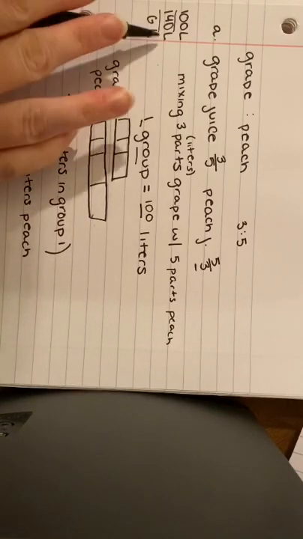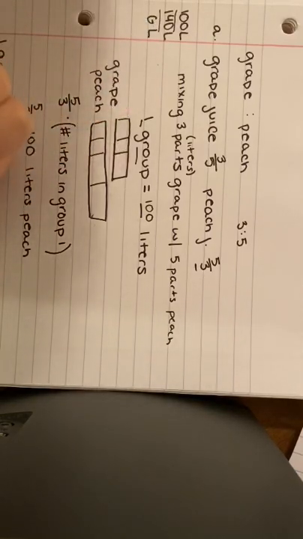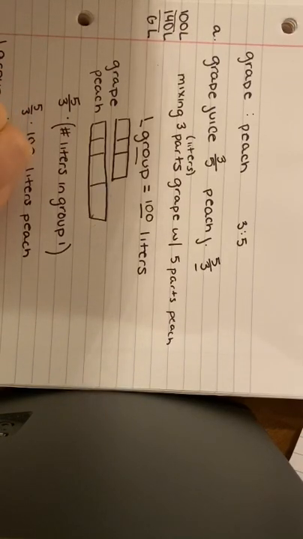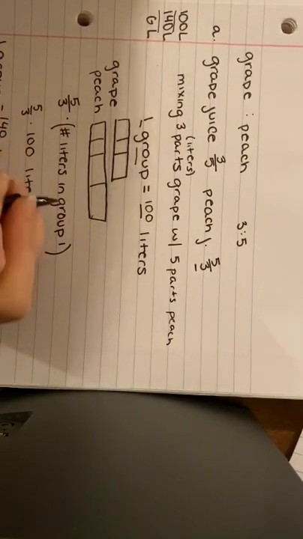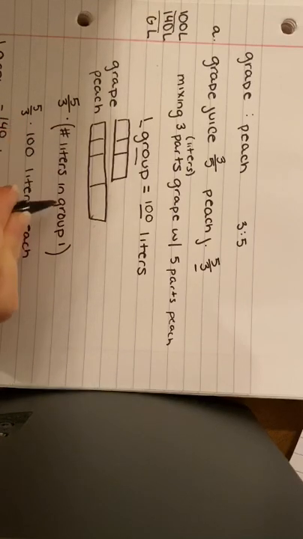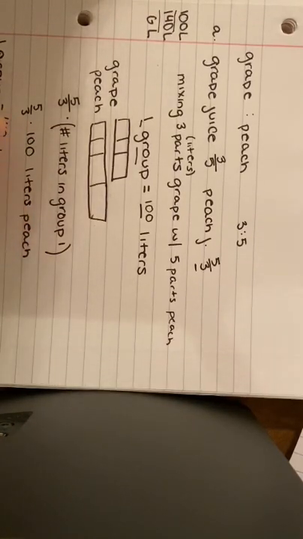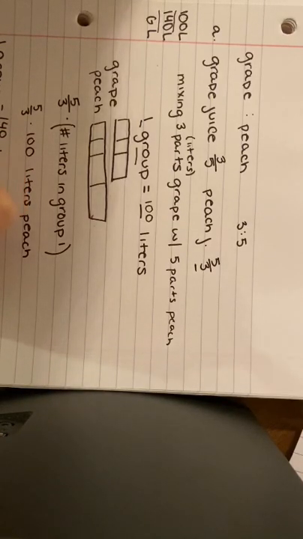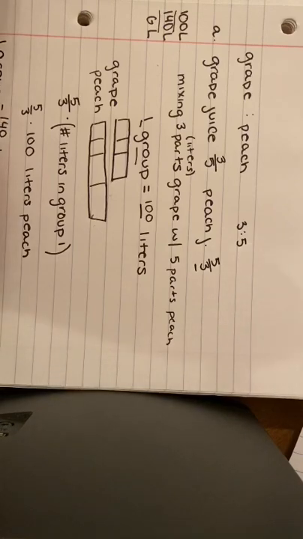We're just looking at different amounts of liters. So it would be 5/3 times, again, the number of liters in group 1. In this case, group 1 equals 140. So 5/3 times 140, and that would be your answer.